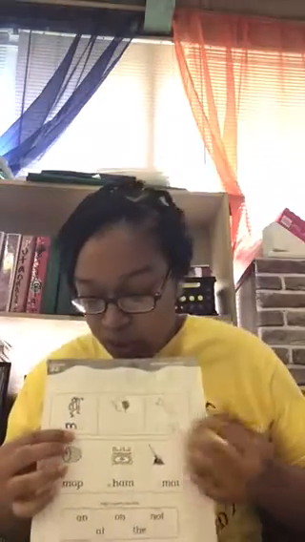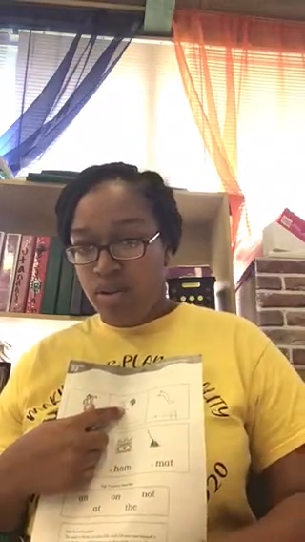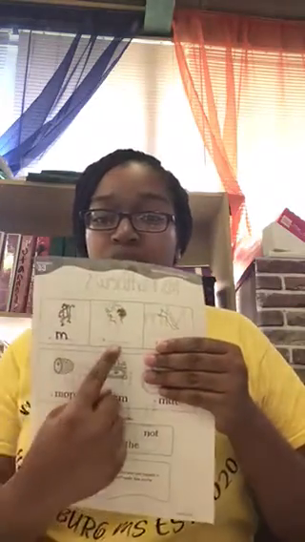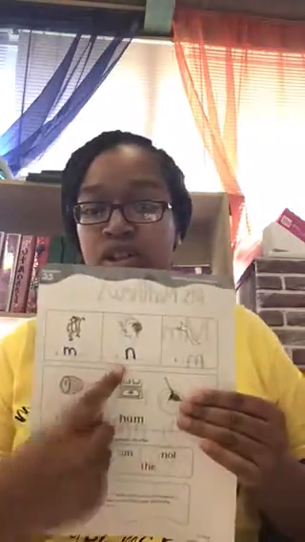So I'm going to write my lowercase m and I want you to write yours. All right, this is what your paper should look like. Who could tell me what sound do you hear at the beginning of the word nose? What letter makes the sound? If you said N, then you're correct. So here, I want you to write me the lowercase letter N. All right? So your paper should look just like mine.